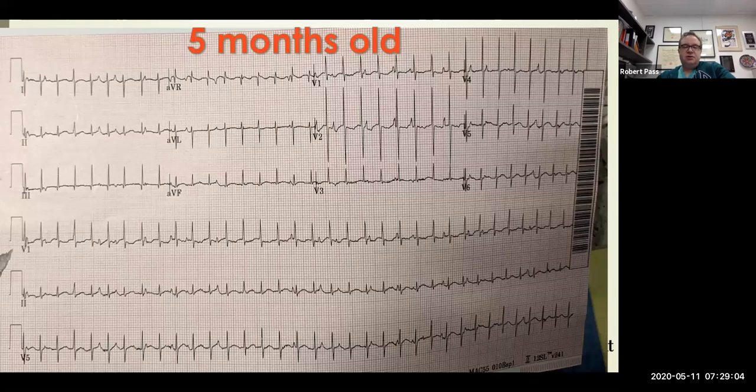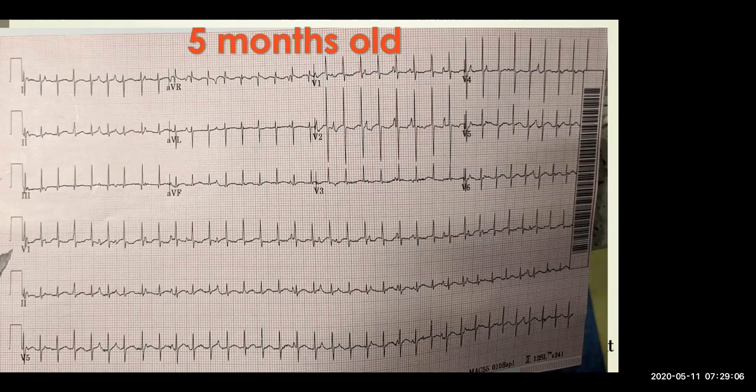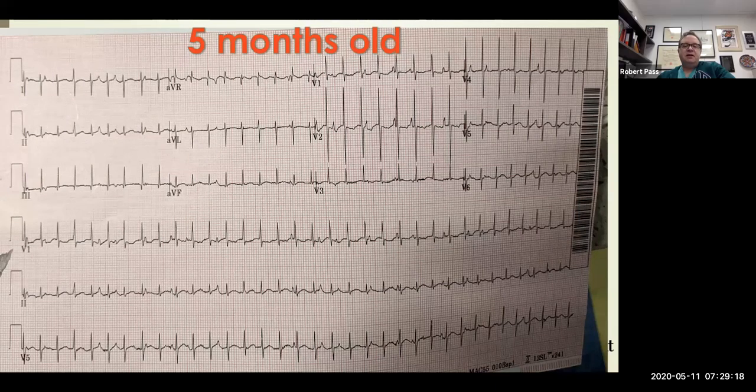This is an unusual tracing. So just glancing at it, first of all, I'm seeing some premature beats. So we'll go through that. But you know what? Let me just mention, I wrote 5 months. In truth, this is actually a newborn. So I apologize for lying to you. This is not a 5-month-old. So. Okay.